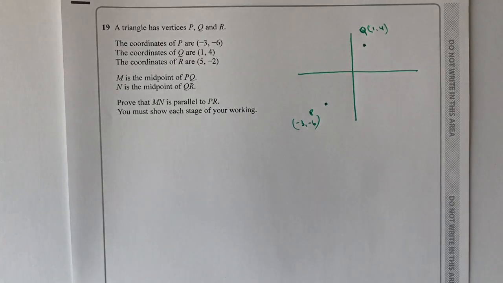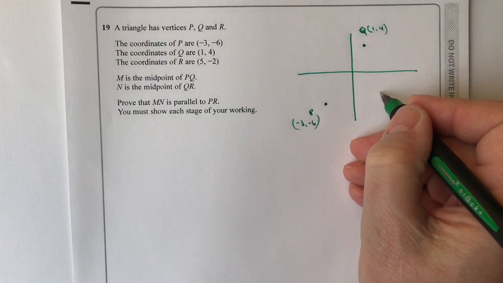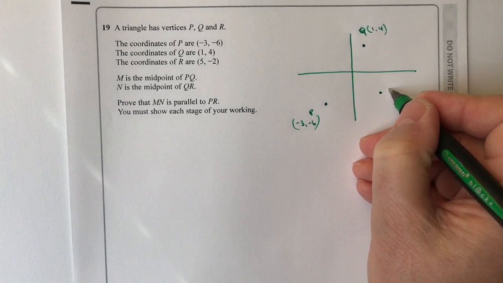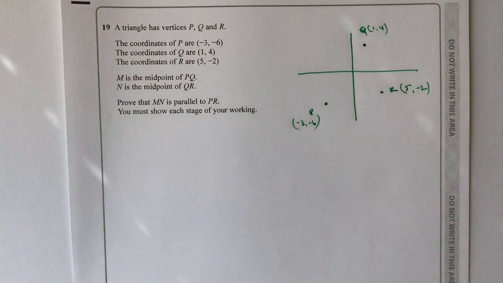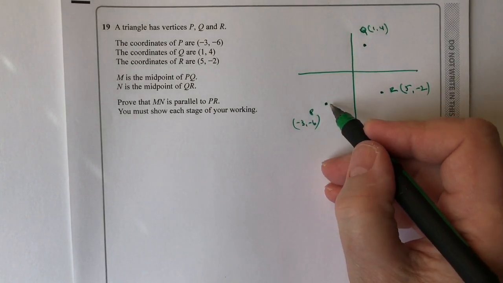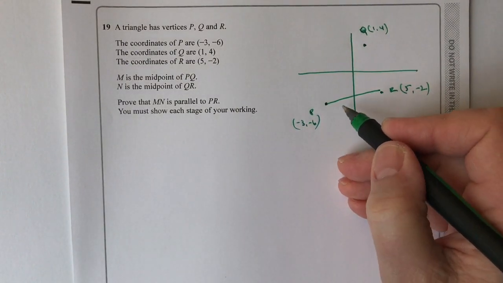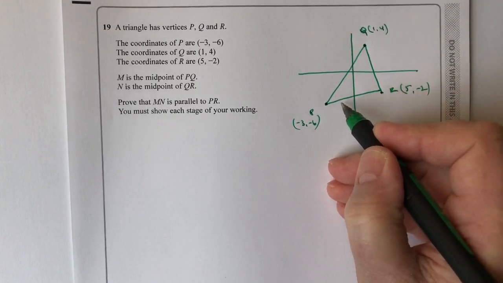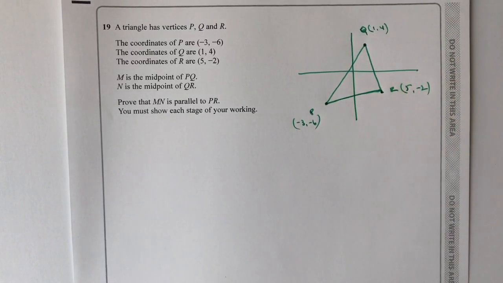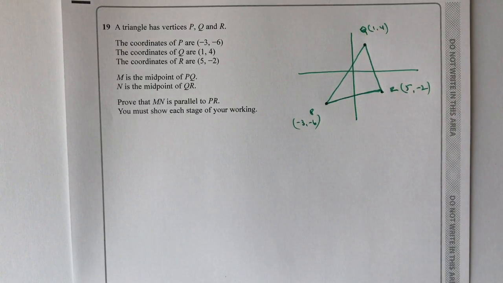And then R is going to be 5, -2, so 5, -2 is R. Okay, so what we've got now is a very neat triangle that looks something like that. Hopefully that's okay for you and you would have got something fairly similar.